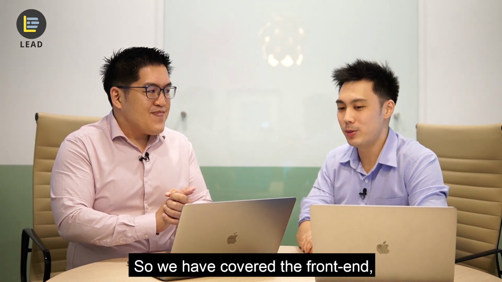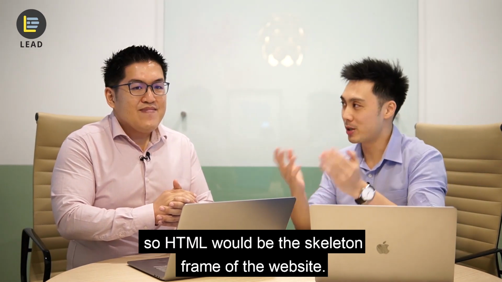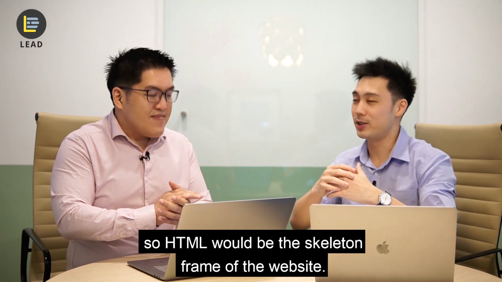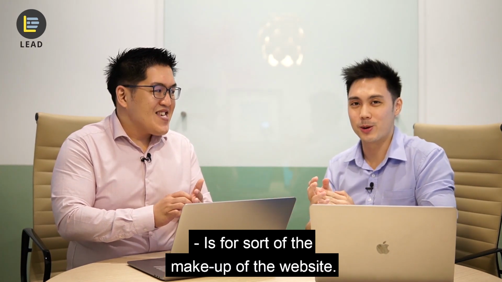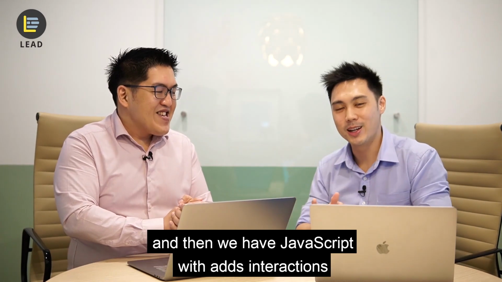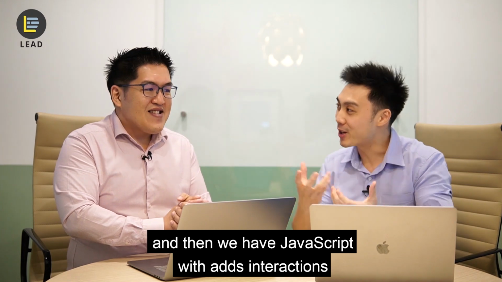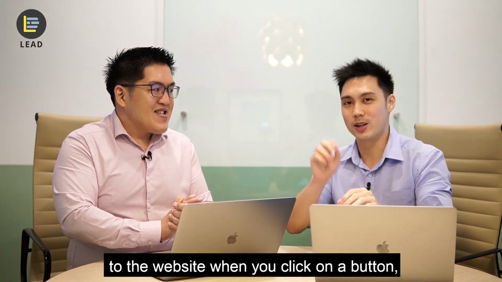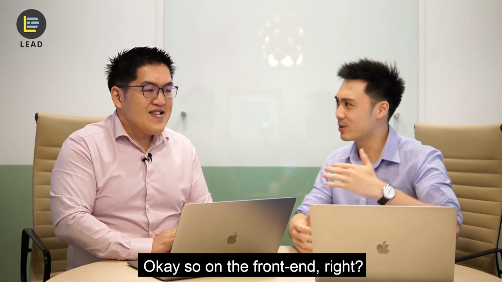Right. So we have covered the front end. HTML would be the skeleton frame of the website. CSS, cascading style sheets, is for sort of the makeup of the website, the cosmetics to make it look good. And then we have JavaScript, which adds interactions to the website. When you click on the button, what happens and all that. Okay, so that's on the front end, right?